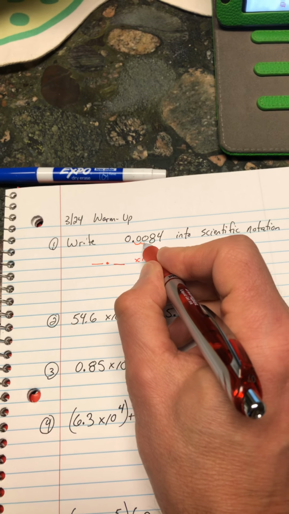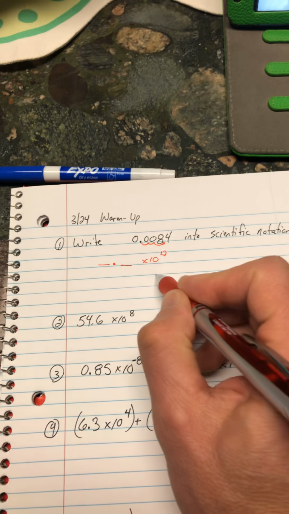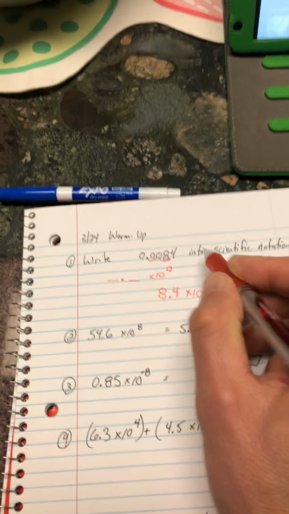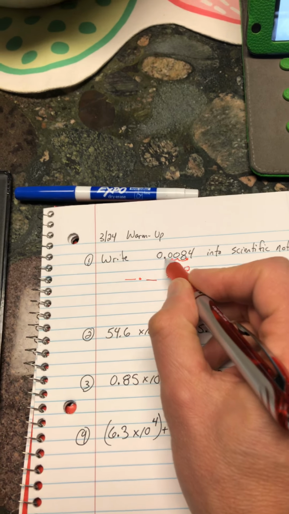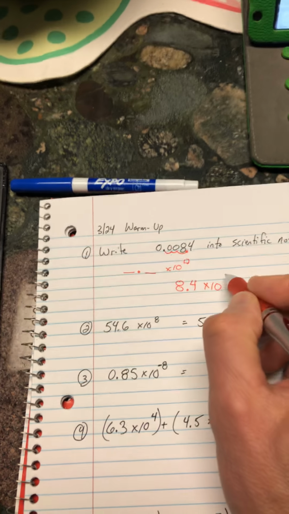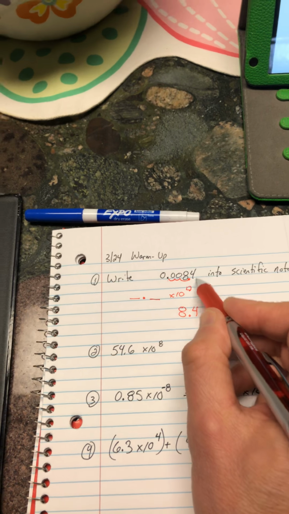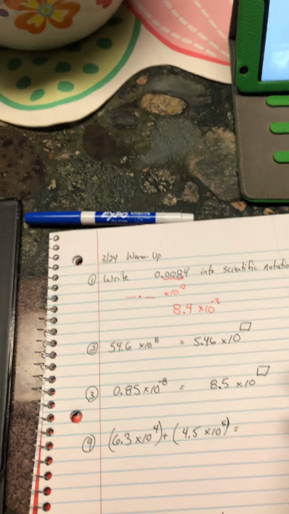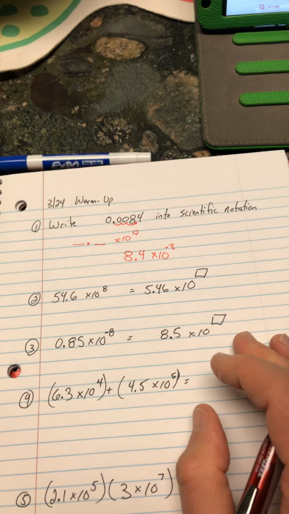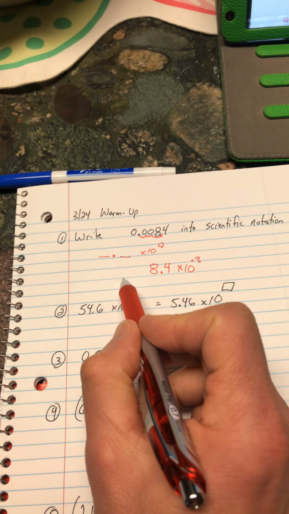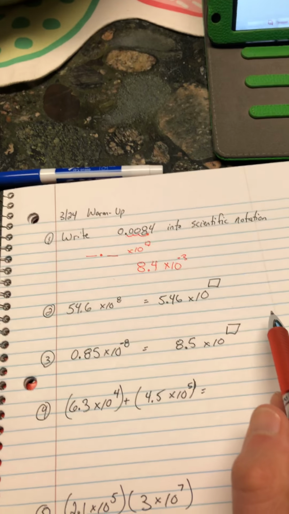So if I go 1, 2, 3 this way, this now becomes 8.4. To get it back over here, I'm going to multiply. It moved 1, 2, 3. But if I multiply by 10 three times, it actually moves it this way 3 places. So I want to divide by 3, which means I put a negative 3 there. So 8.4 times 10 to the negative third. That tells me I'd move this over 3 places, going that way, which gets me back to the original standard form.